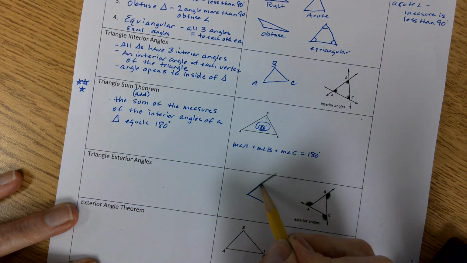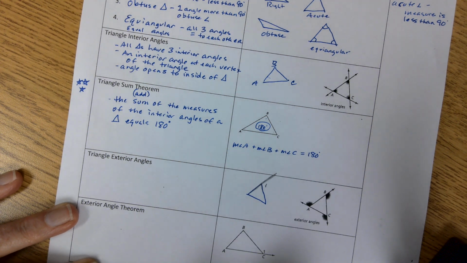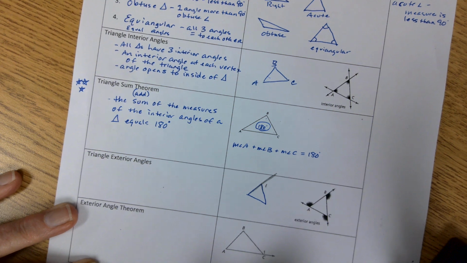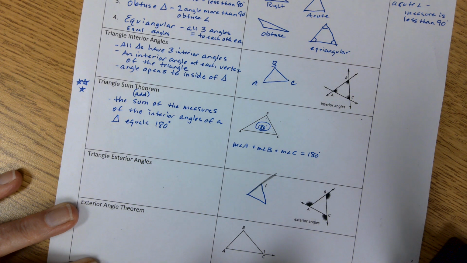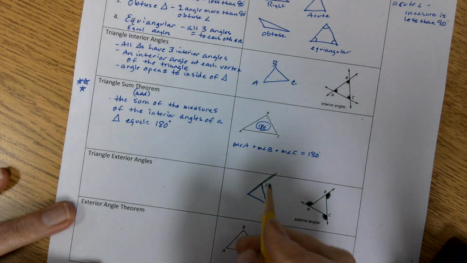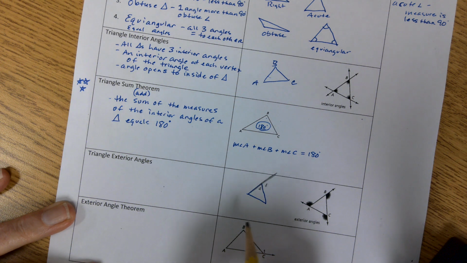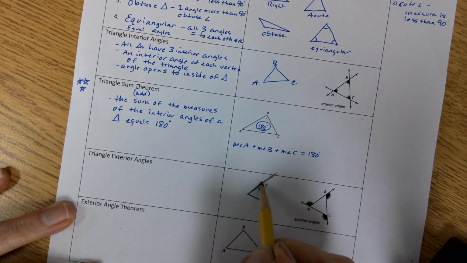I have an obtuse angle right here. I'm going to call this angle 1. Do you see that? Okay, that is an exterior angle of the triangle. It is adjacent to the interior. Angle 1 and angle 2 are adjacent. Here's angle 2. This is angle 2.